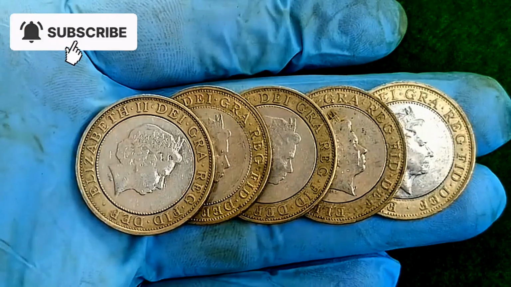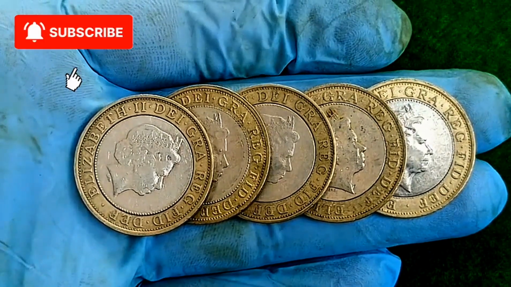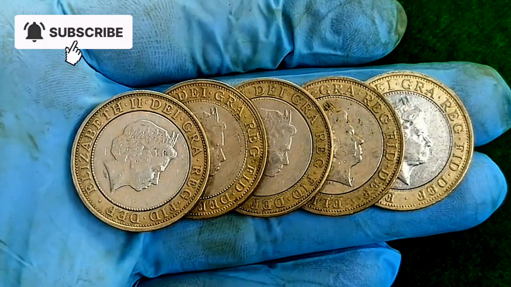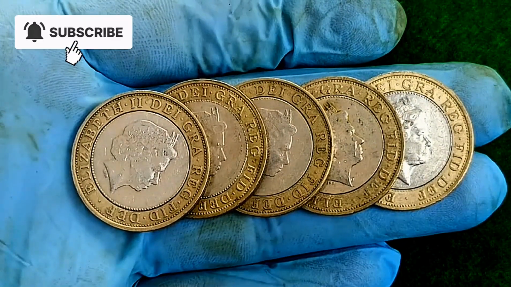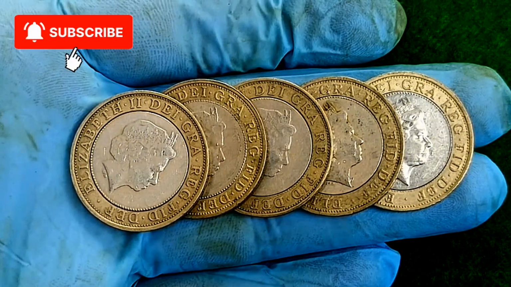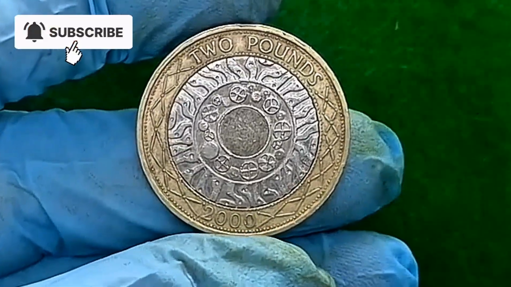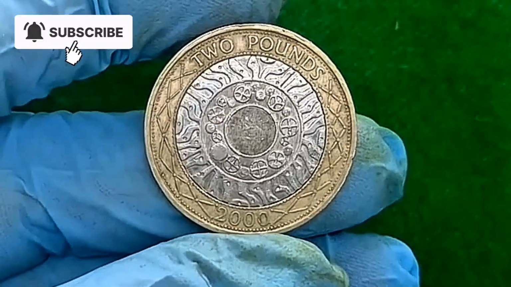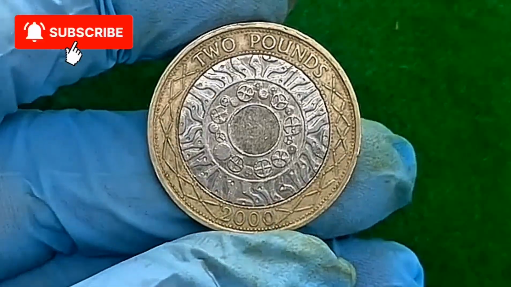The 2000 pound coin, £2 Elizabeth II, is a fascinating piece of British numismatic history, blending modern technology, symbolic design, and the enduring heritage of the United Kingdom's currency system. This coin, introduced only a few years after the bimetallic £2 coin's first circulation in 1998, was one of the earliest issues of the new millennium.